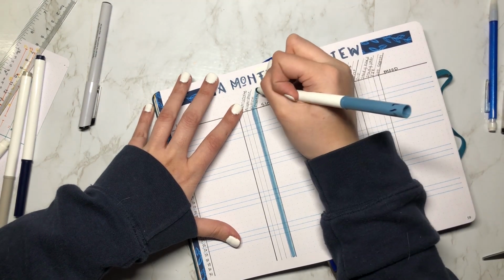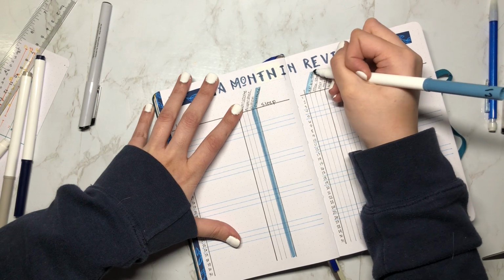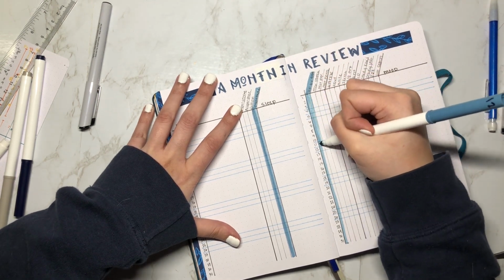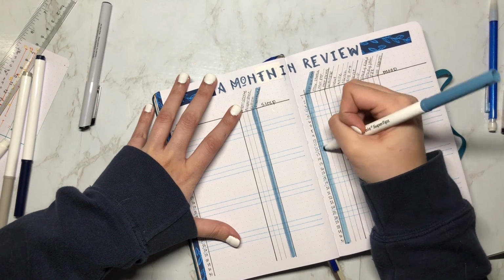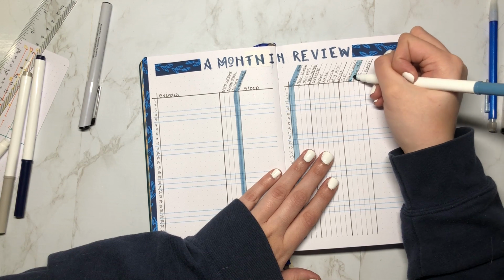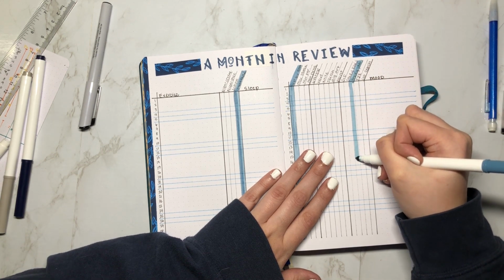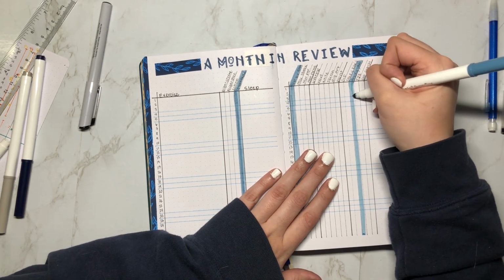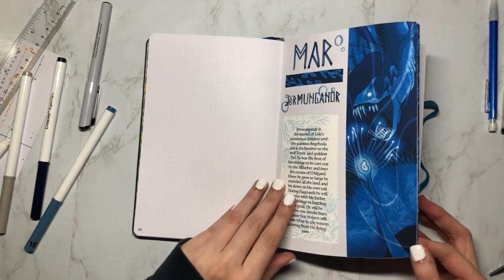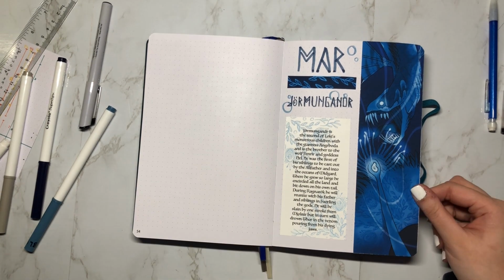I feel like developing positive habits is kind of a slow and steady race kind of thing. You have to start small and then build up on them. This month in review page is ever evolving for me. I'm still trying to find out what works and what doesn't. I'm not at the stage where I'm consistently filling this out, but right now, this is what I have.